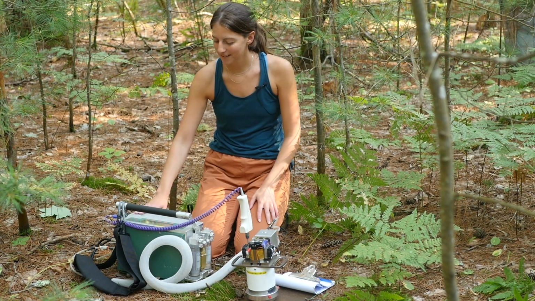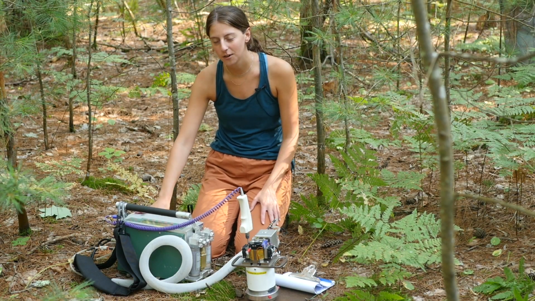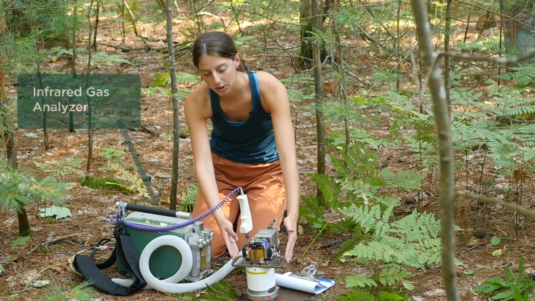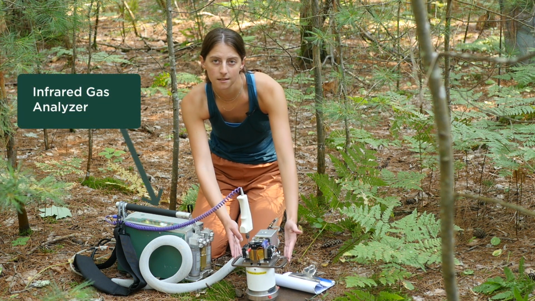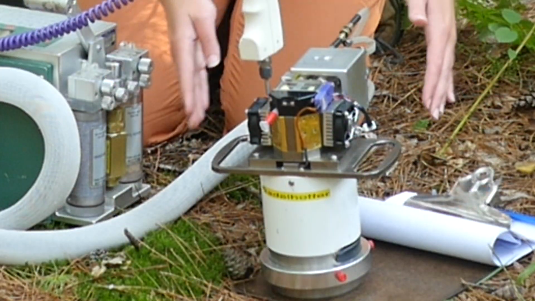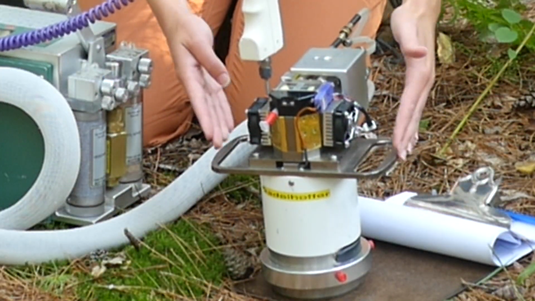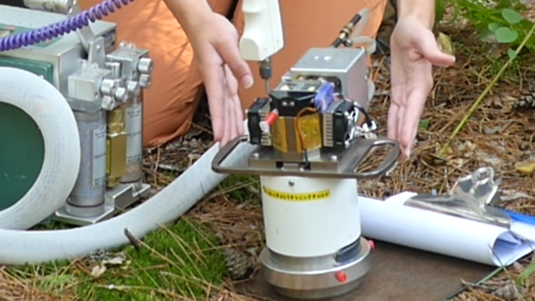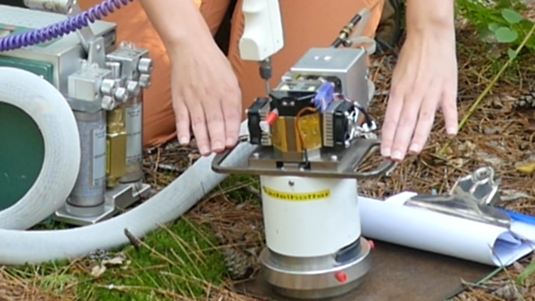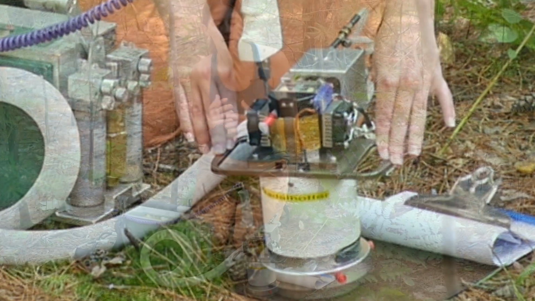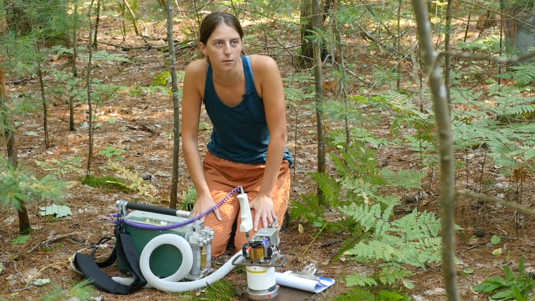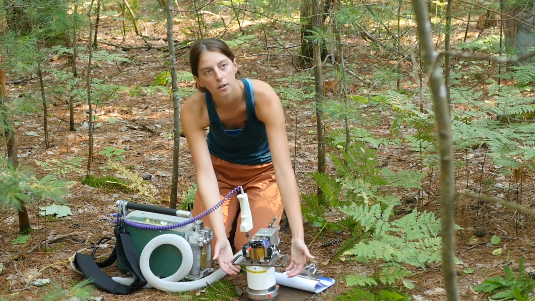So what I'm working with is a LI-COR 6400, and what I have attached here is called an IRGA, an infrared gas analyzer. And what this little chamber does, right now I'm just calibrating it. It's not attached or taking any measurements. It's just trying to figure out where the zero is. And the zero we're referring to is zero CO2 in the chamber.